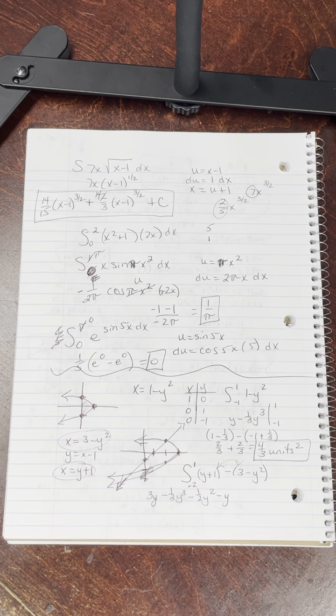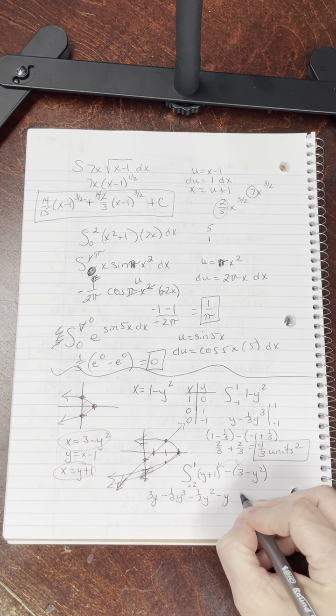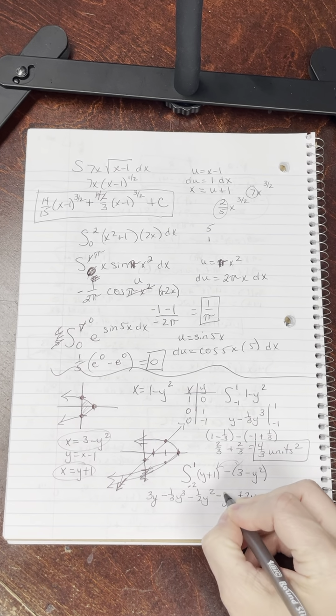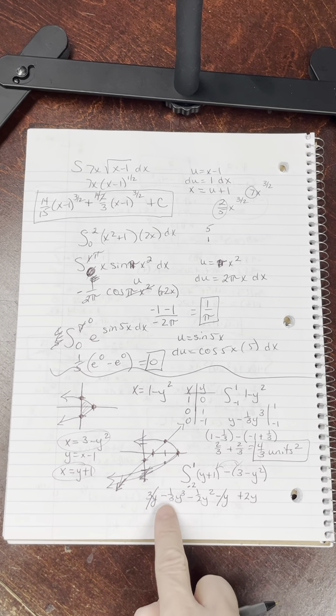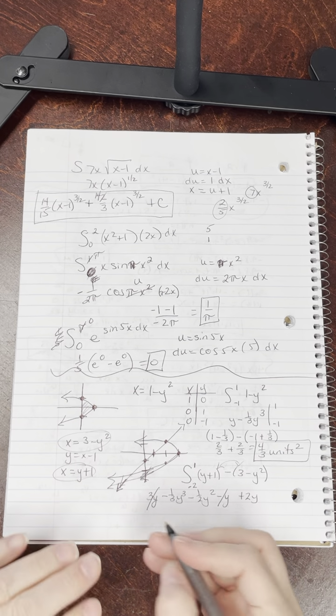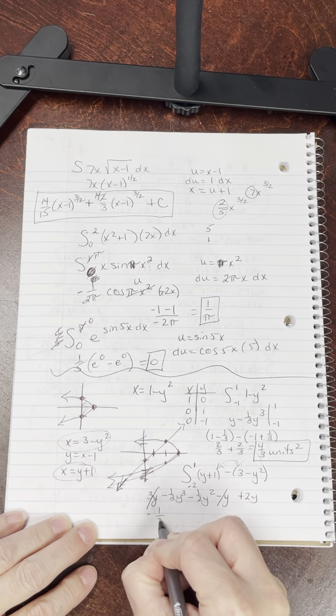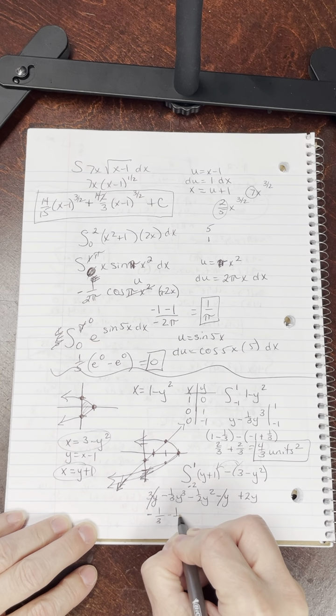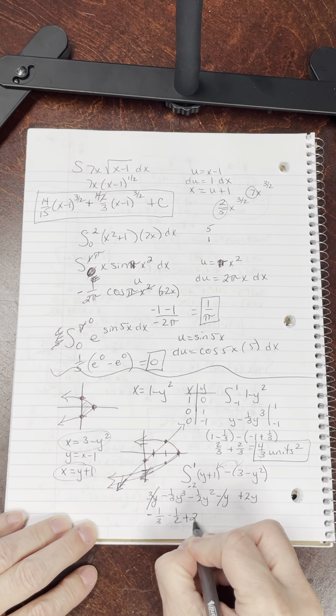I was looking for their integration answer to make sure that I was on the right track. Okay, so here's their minus 1/3 y cubed minus the 1/2 y squared. And yes, when we put 3y minus y, we get plus 2y. So I'm going to cross these off so I know I have these three pieces. And we're plugging in our -2 and our 1. 1 being the highest, so that's going to keep -1/3 minus 1/2 plus 2.